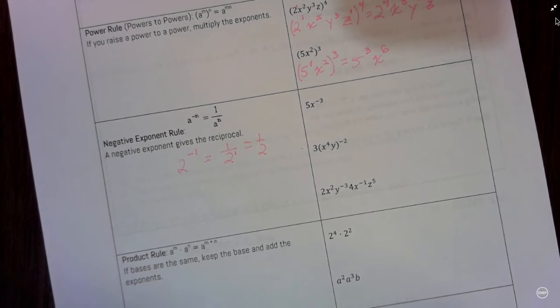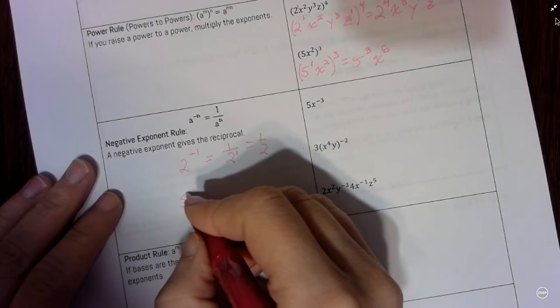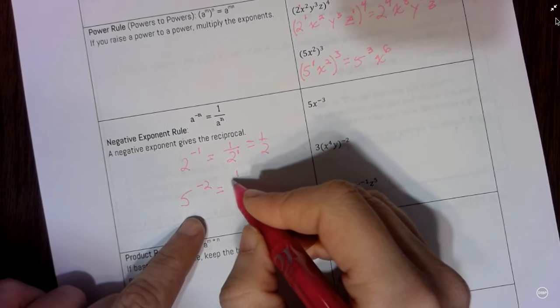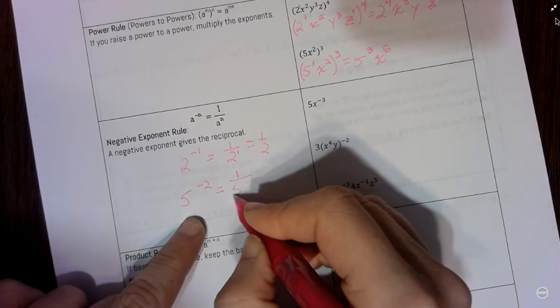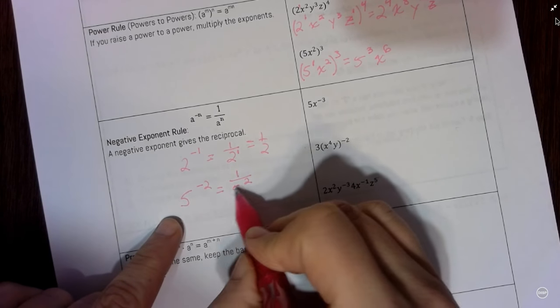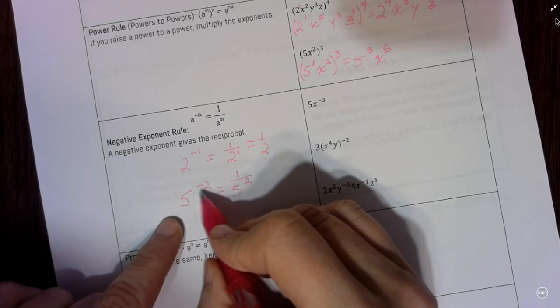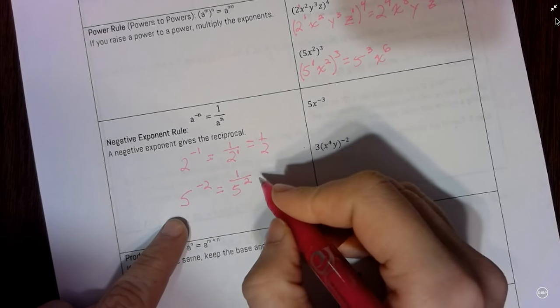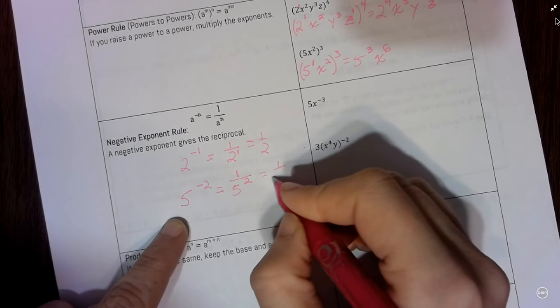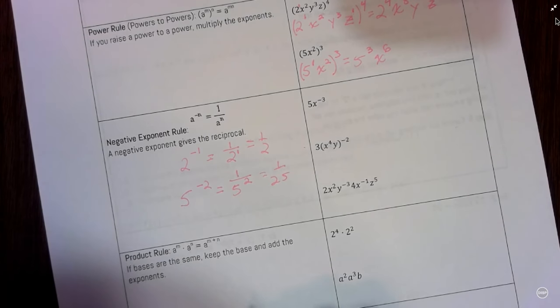Or if I have 5 to the negative 2 power, that's the same as having 1 over 5 squared. So notice the numbers stay the same, but the exponent loses its negative when it moves to the denominator in this case, and that's the same as 1 over 25.